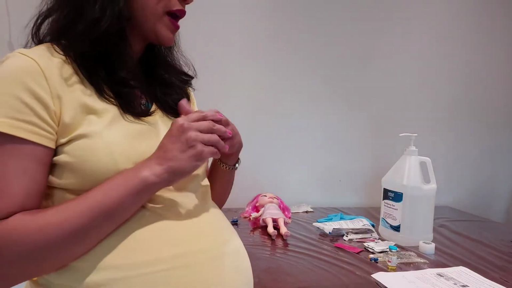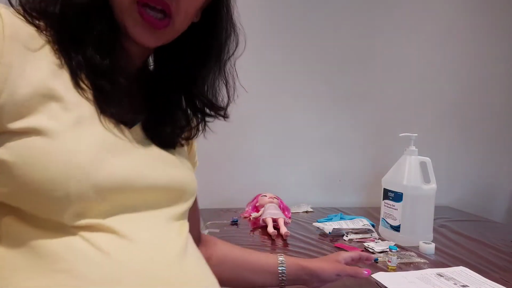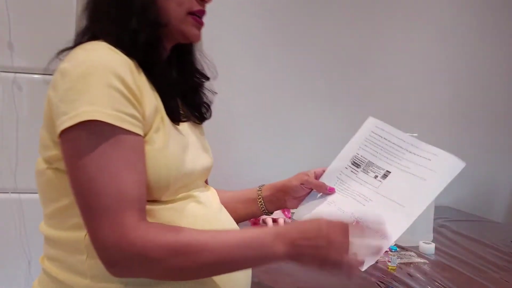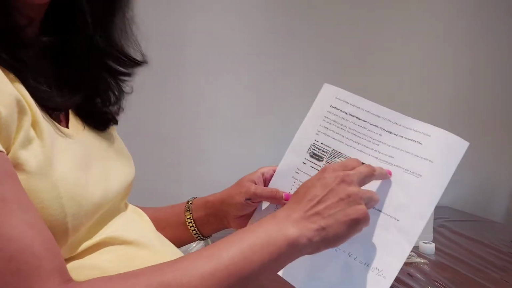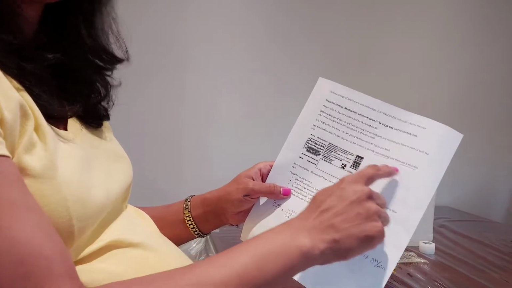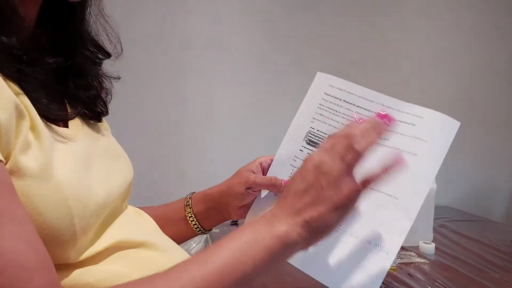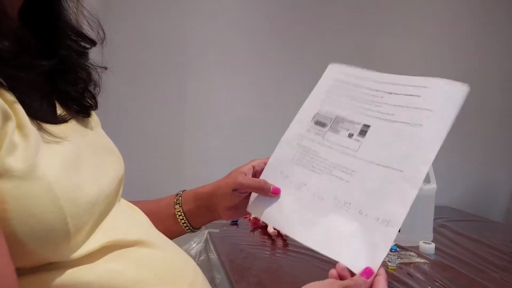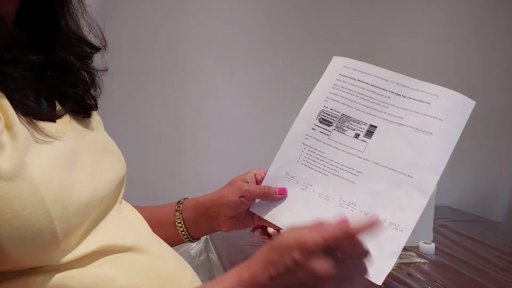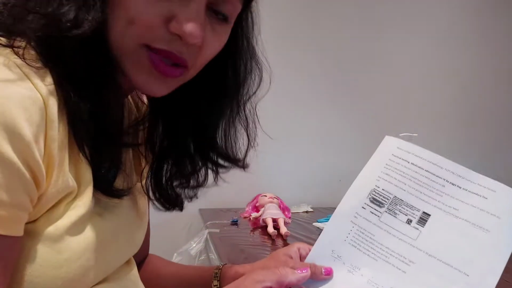Now I have to calculate how much of the medication I need to give to the patient. Here it's mentioned it's already reconstituted, 3 milliliters of medication. We need to inject it into a mini bag, and I need to calculate the flow rate as well.